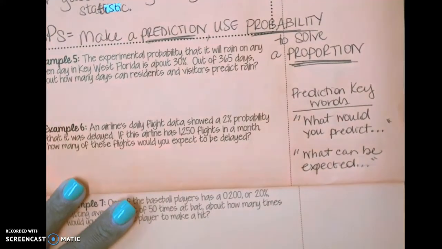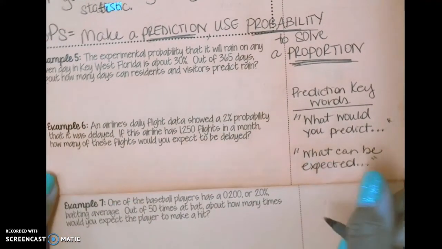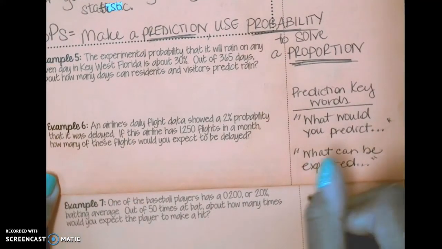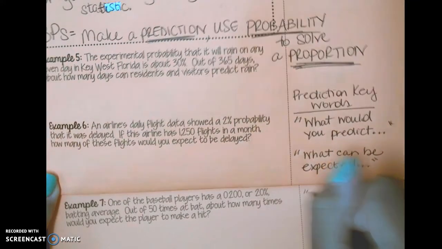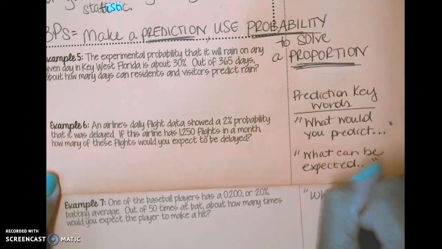And what would you expect? Same thing here, just one word different.